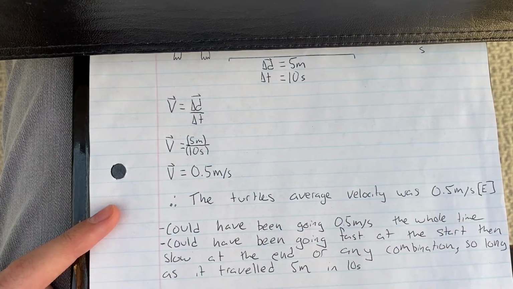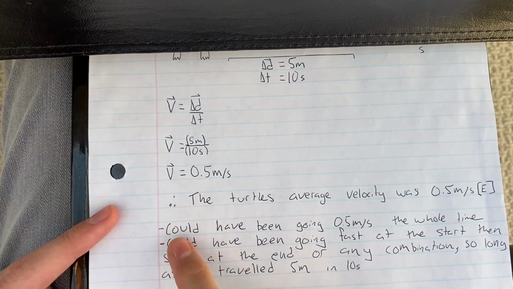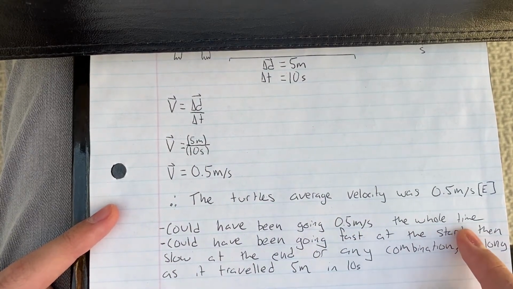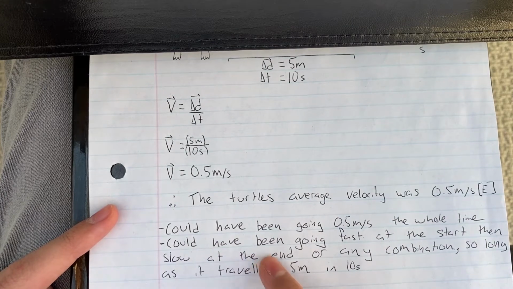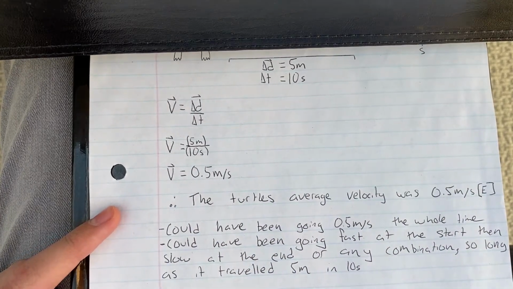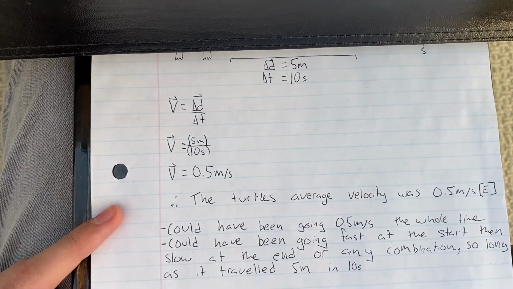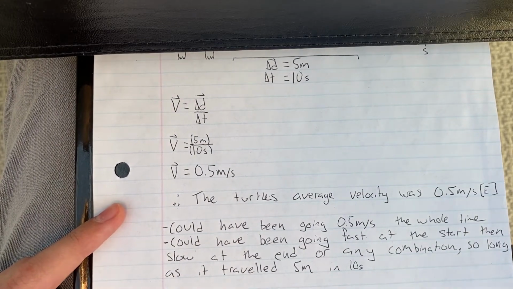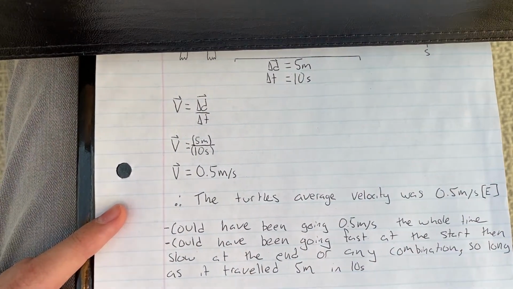But an important thing to note is that it could have been going 0.5 meters per second the entire time, or it could have been going fast at the start, slow at the end, or any combination, so long as it traveled 5 meters in 10 seconds. We don't know anything about the speed at individual points in time.